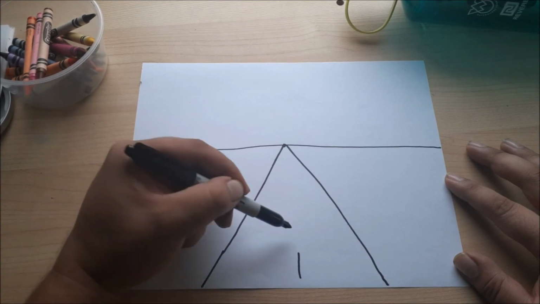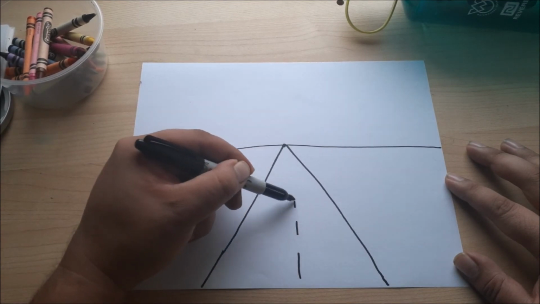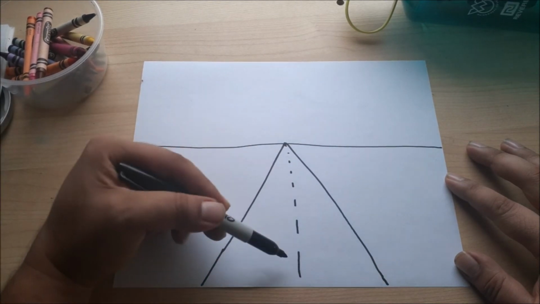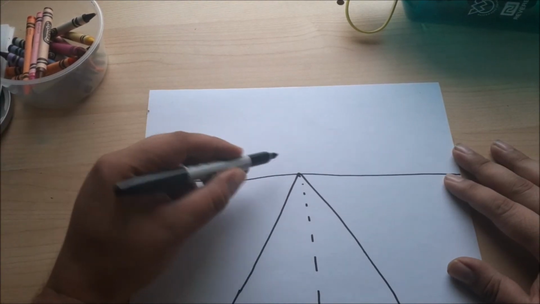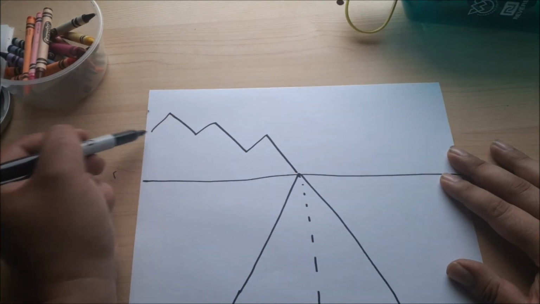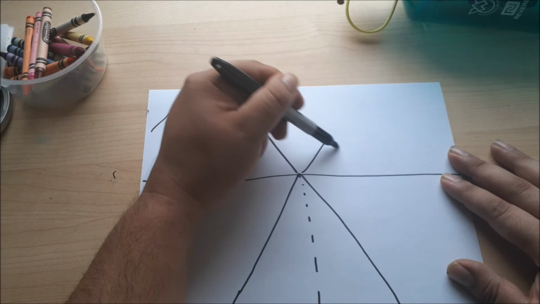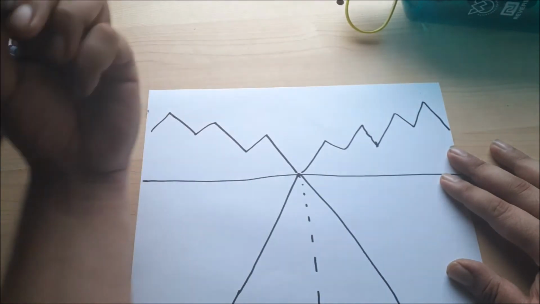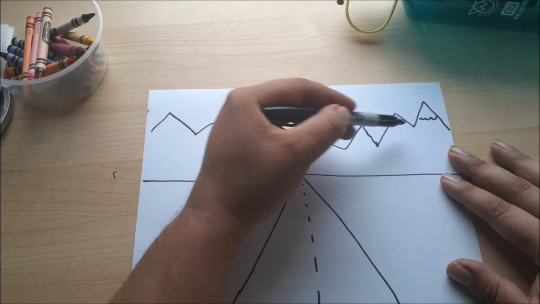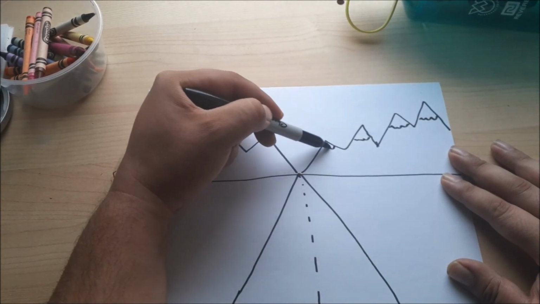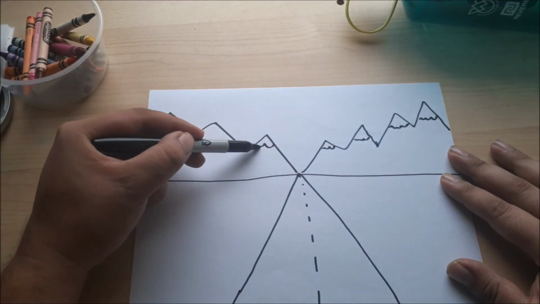I'm going to draw a big line, and each line is getting smaller, so I'm just adding little dots. Okay, in the background, I want to draw some mountains. I'm going to add some peaks, some snow at the top. That tells us that these are very tall mountains.